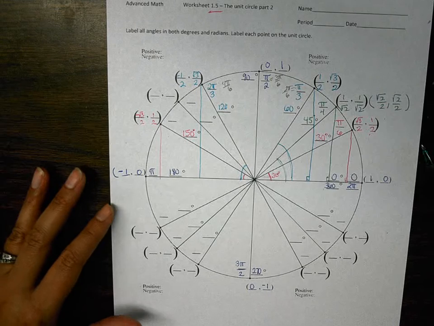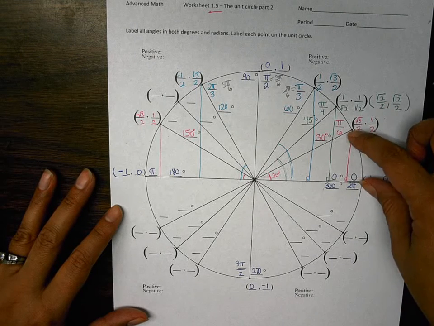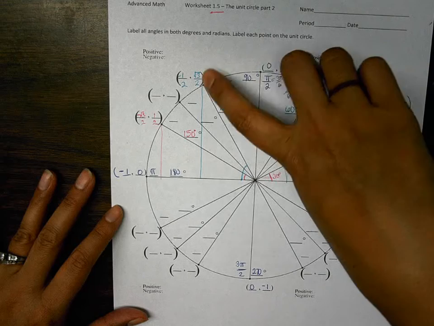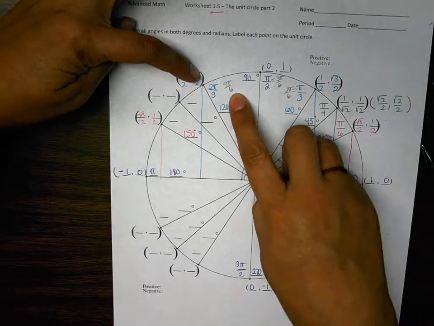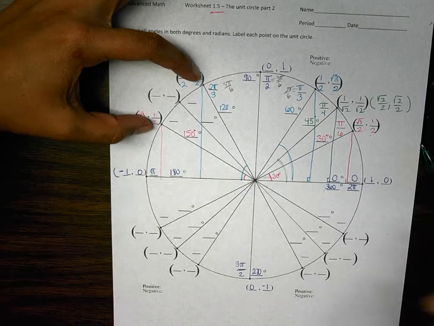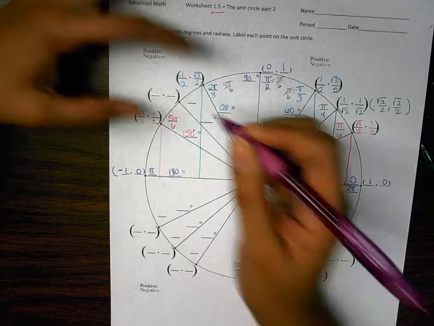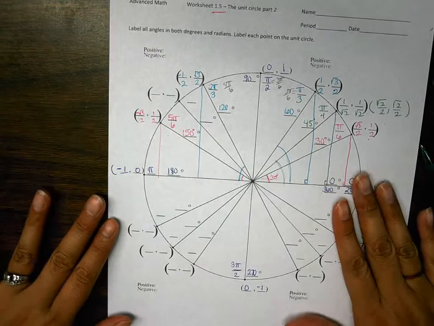So what she said is you count in increments of pi over 6, and don't count the 45. 1 over 6, 2 over 6, 3 over 6, 4 over 6. So ignoring the 45, what would it make this one? 5 pi over 6. And can I reduce that one? Okay. Does that make sense?